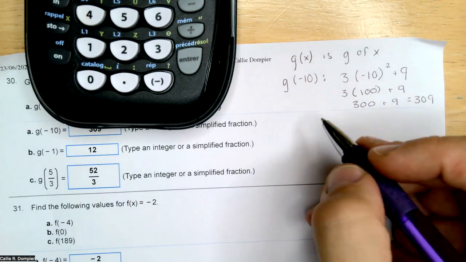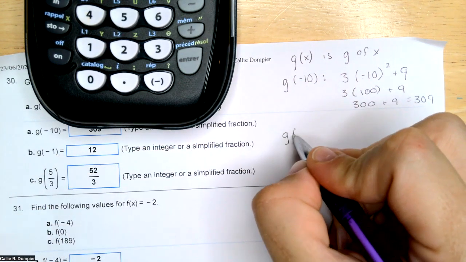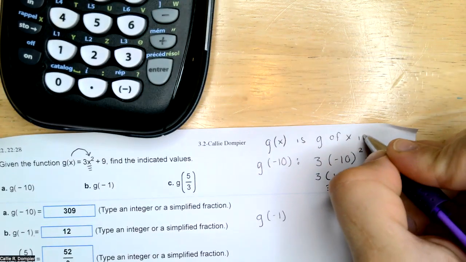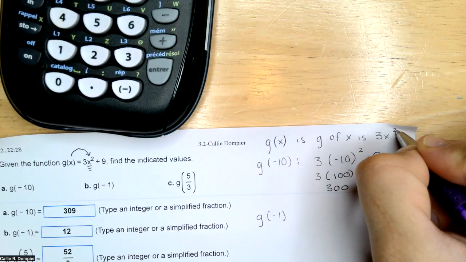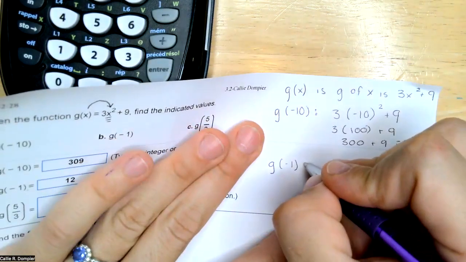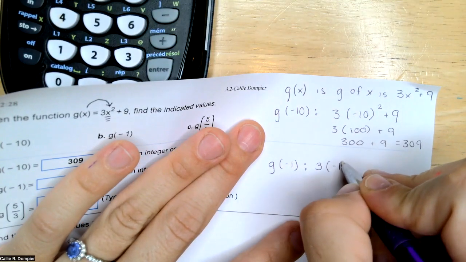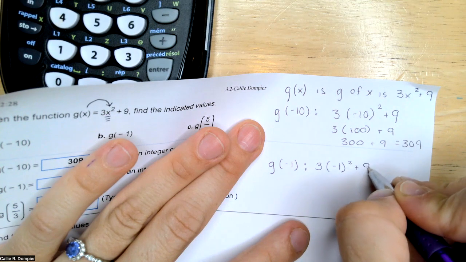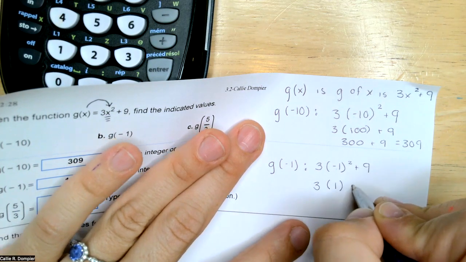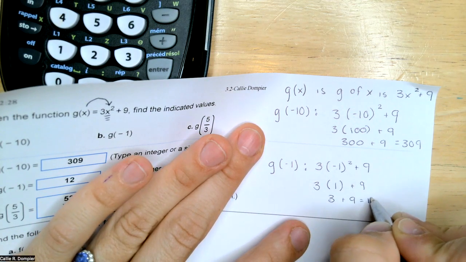Good. Now g of negative 1, same equation. So we had g of x is 3x squared plus 9. Keep your parentheses, because if you make a mistake, it can be frustrating. So 3 times negative 1 squared plus 9. Negative 1 squared is just 1, so 3 times 1 is 3, plus 9 is 12.